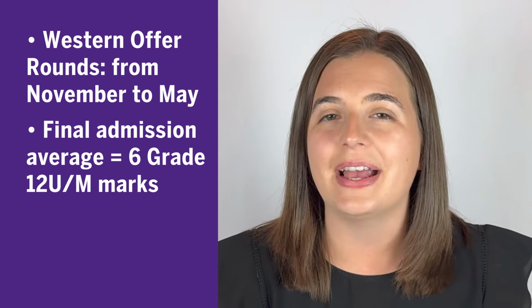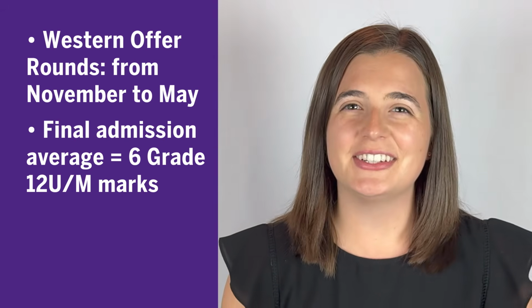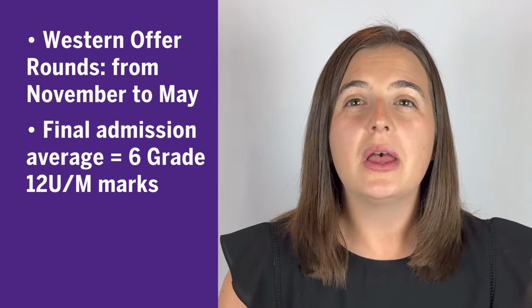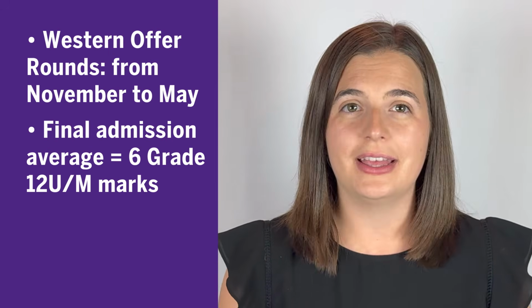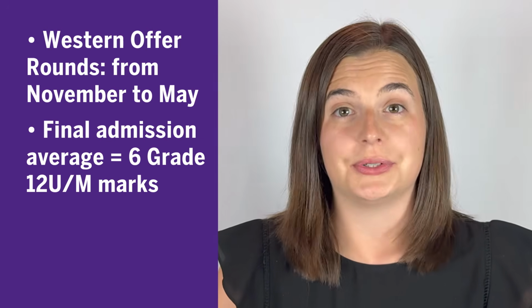And it's true. When we give you an offer of admission, it's conditional on your final grade 12 marks. So your final admission average, the one Western calculates for you to meet your conditions, will be based on your best 6 grade 12 U or M level courses, including required courses for the program. One thing to note here is that for repeated courses, if you have 2 repeats, we'll take the highest of the 2. If you have 3 or more repeats, they will take the average of your attempts.